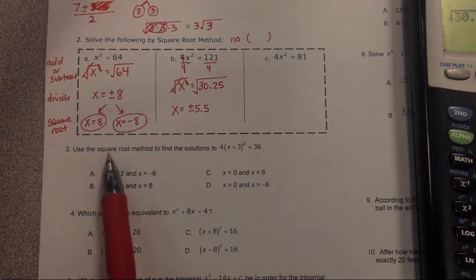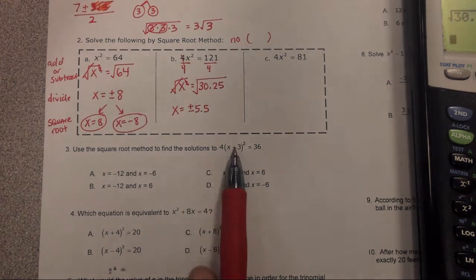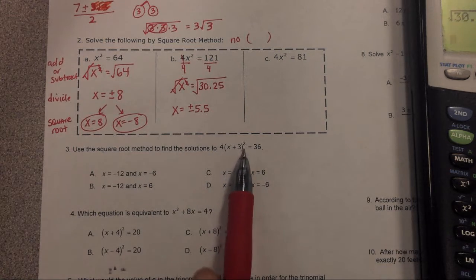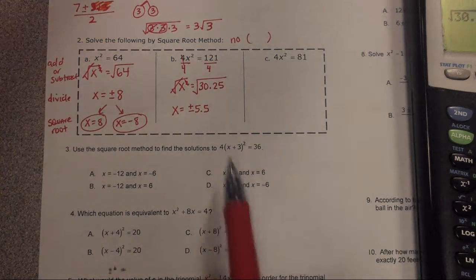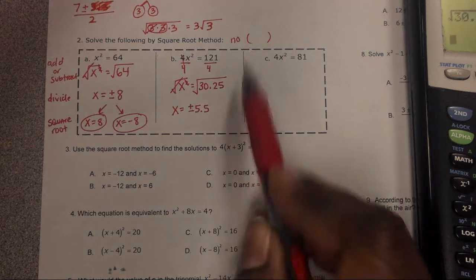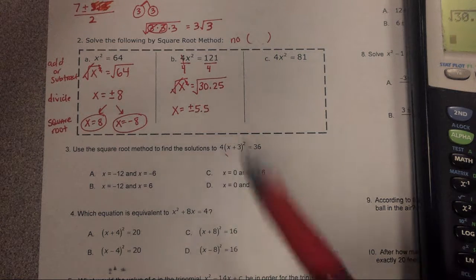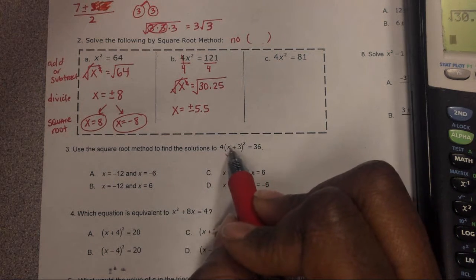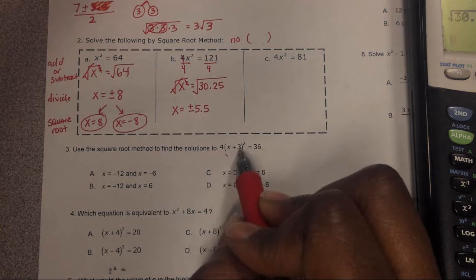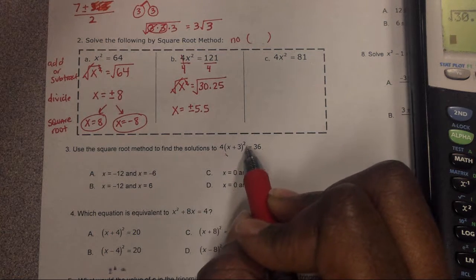Number 3 says use the square root method to find the solutions to this. Once again, the steps for the square root method are on the board in the classroom. This time it is different because it has parentheses. This one does have parentheses. Remember, if you're using square root method, you cannot add or subtract anything inside the parentheses. You're looking for something on the outside of the parentheses to add or subtract.